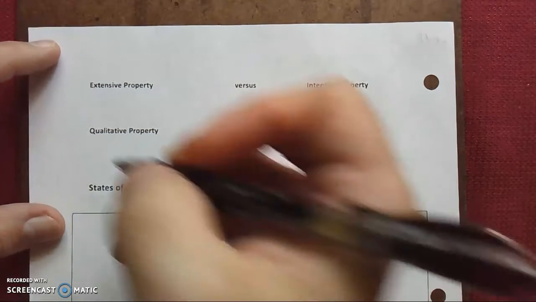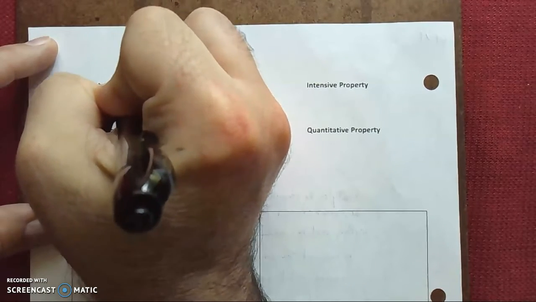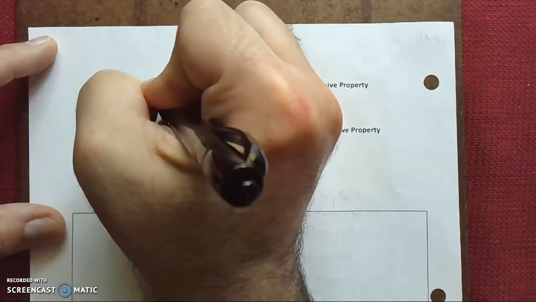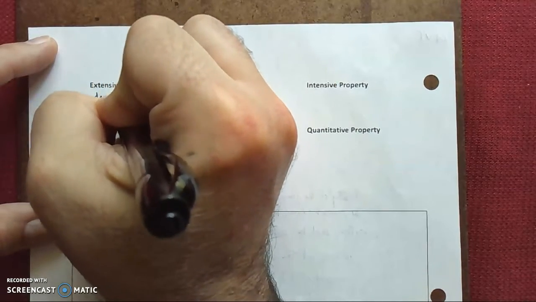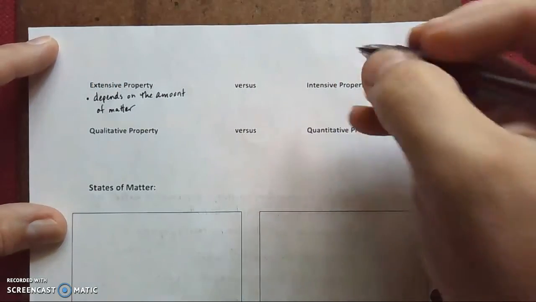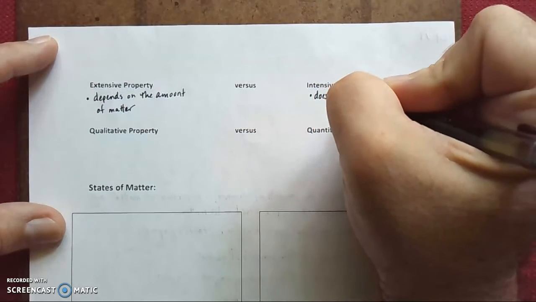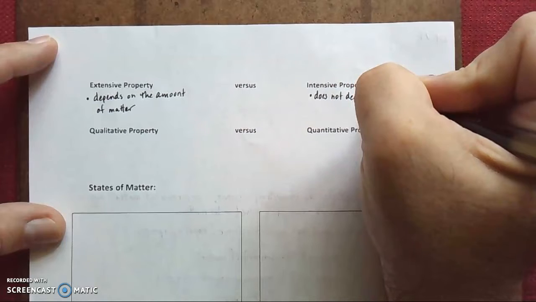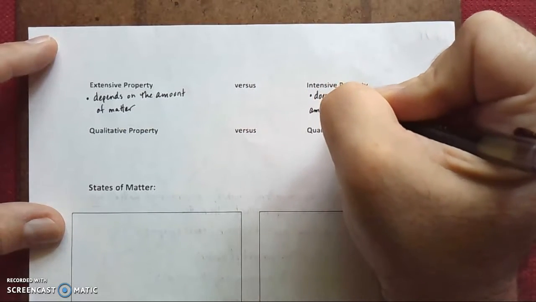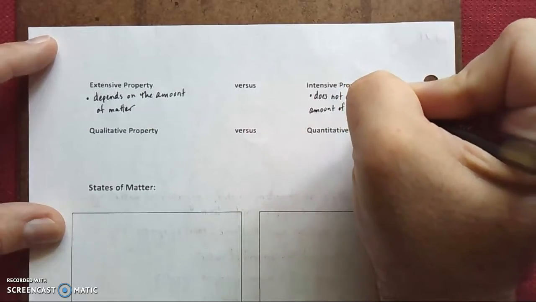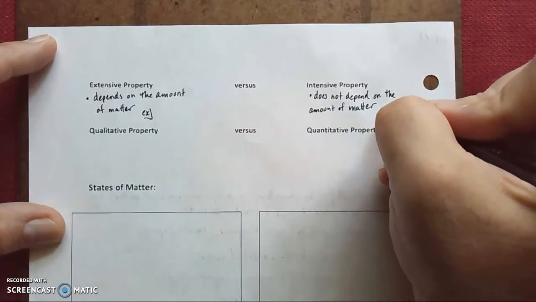So an extensive property depends on the amount of matter, where intensive does not depend on the amount of matter. And we'll come up with an example of each one.